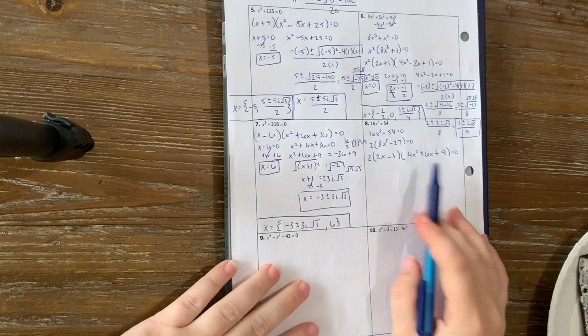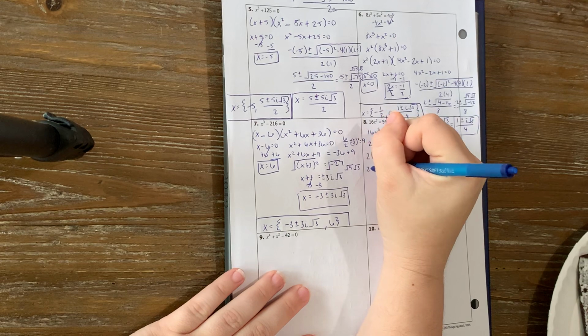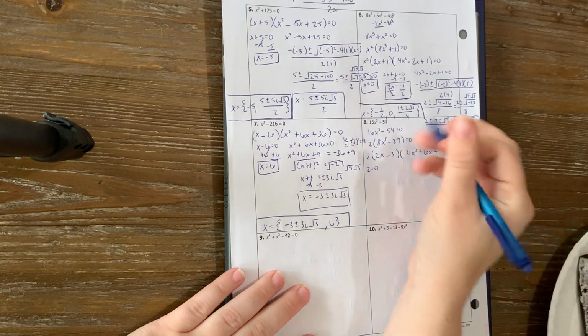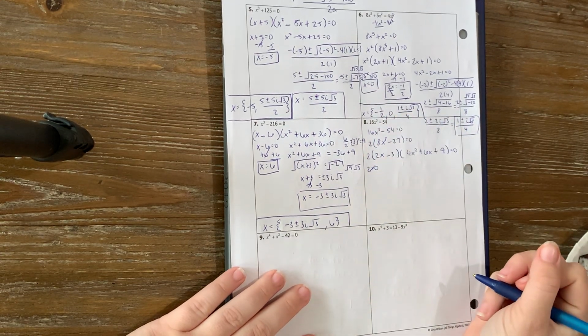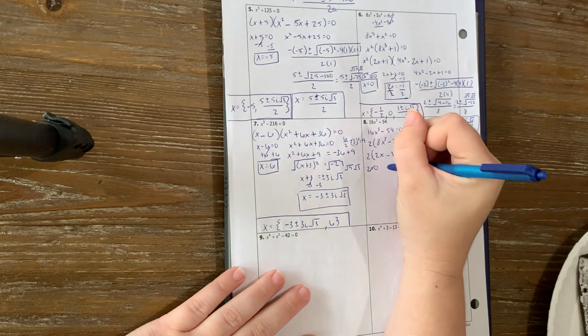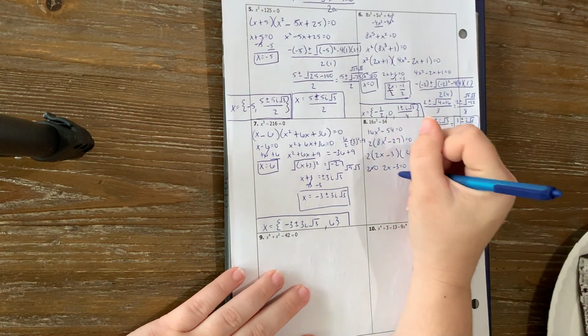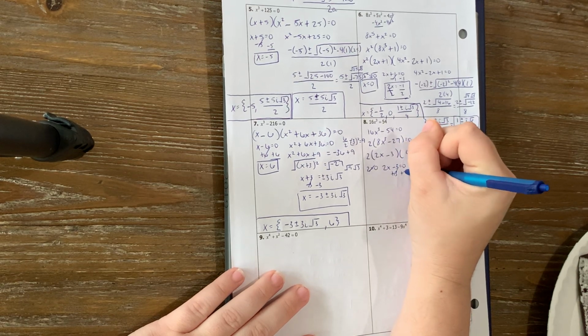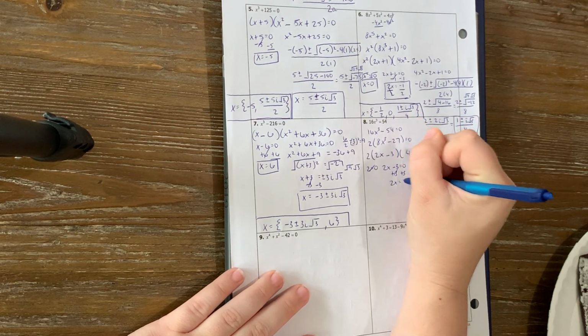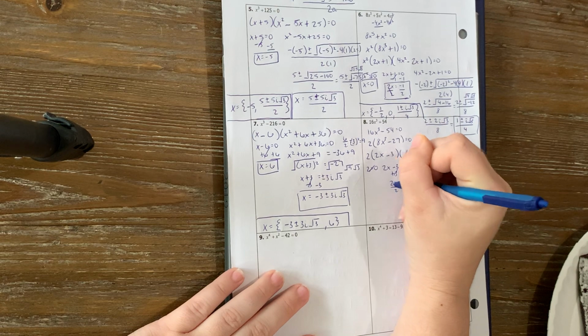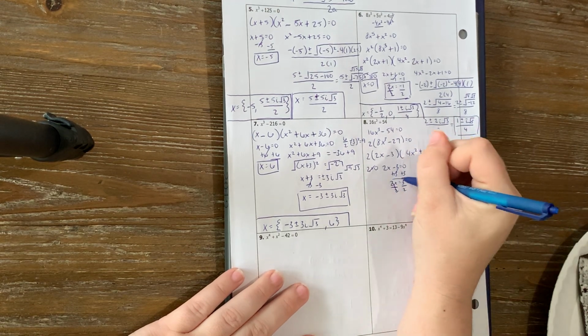Okay, now we set each of them equal to 0. So 2 equals 0. 2 does not equal 0, so that just cancels out. It's not going to be one of your factors. Okay, 2x minus 3 equals 0. Well, you add 3 over. So 2x equals 3. Divide by 2, x equals 3 over 2.